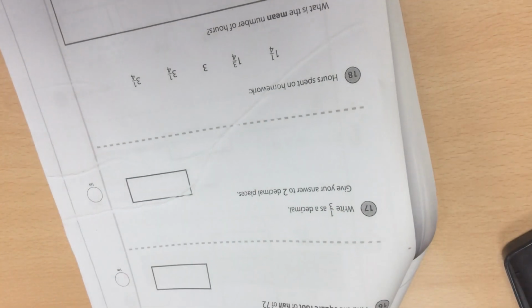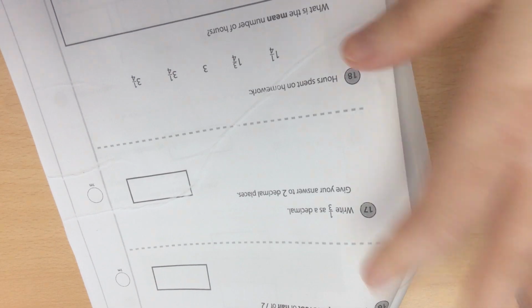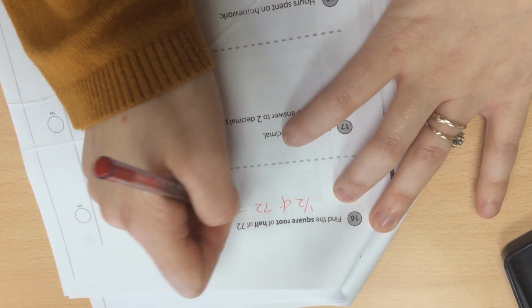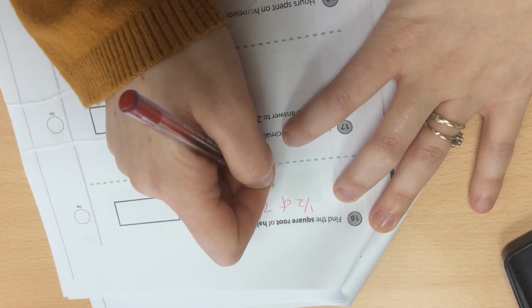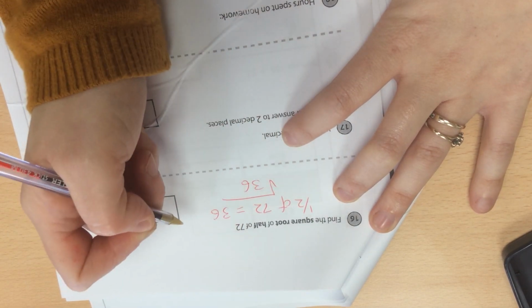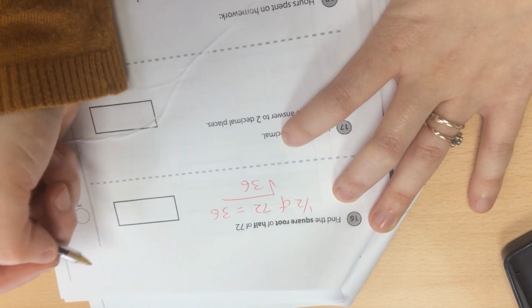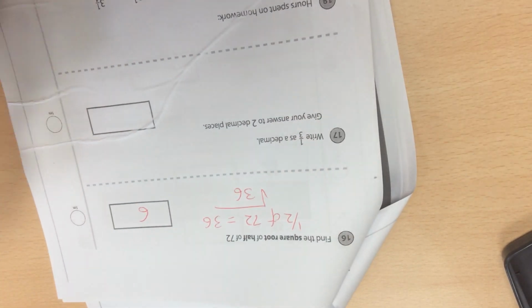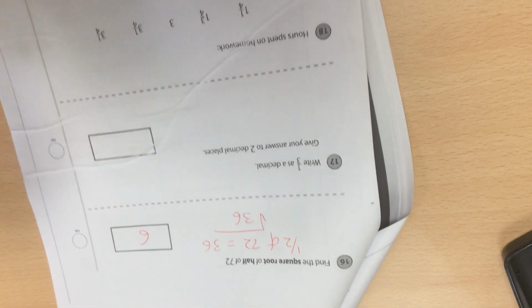Question 16. Finding the square root of a half of 72. Well, a half of 72 is 36. And I need to square root 36. So I'm trying to find what number times itself will give you 36. And the answer is 6, because 6 times 6 will give you 36.